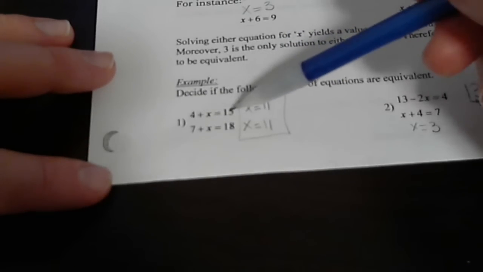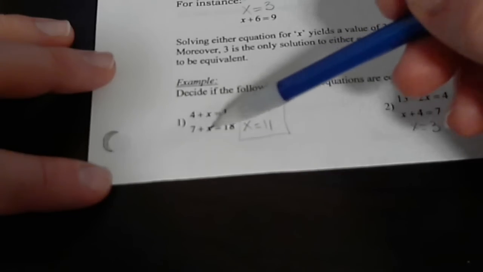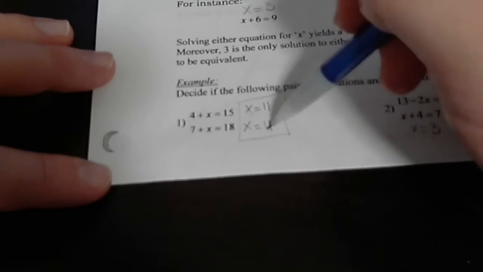Okay? Now, similarly, down here in example 1, we have 4 plus something equal 15. Well, it'd be real easy to prove that x has to be 11 here. And 7 plus x equals 18. Well, it'd be real easy to prove that that's 11 also. And when I say it'd be real easy to prove, all you have to do is take the 4 over here, subtract it, take the 7 over here, subtract it. 15 minus 4 is 11. 18 minus 7 is 11. So we see that these are equivalent equations because every answer to the top equation is an answer to the bottom equation.